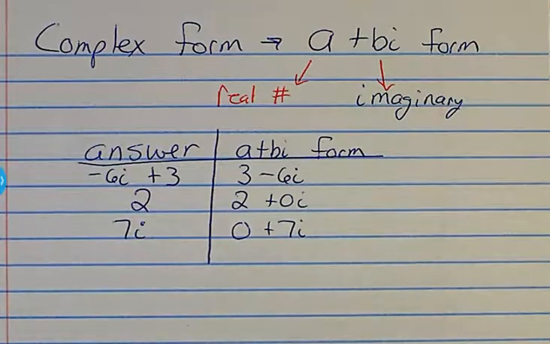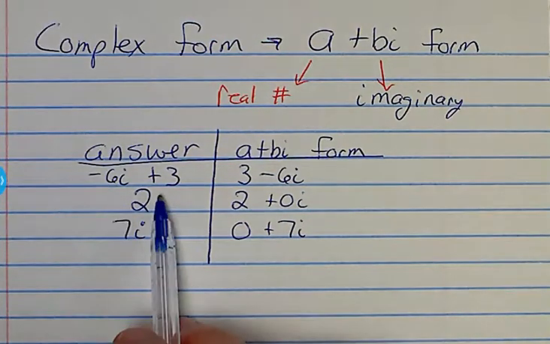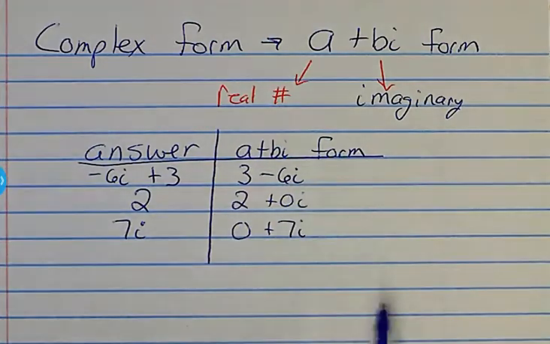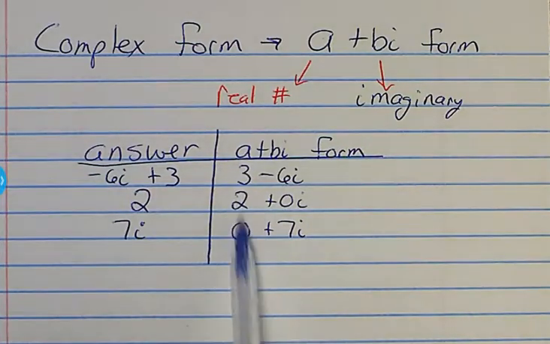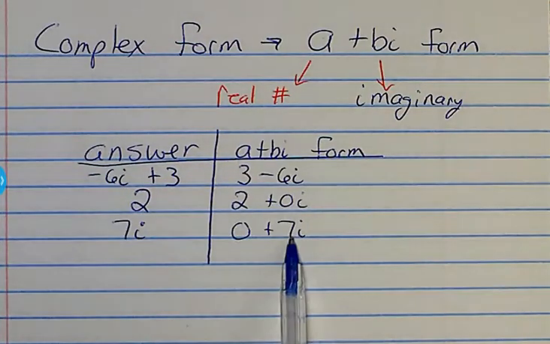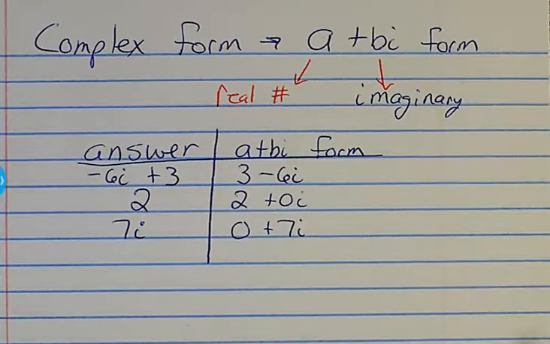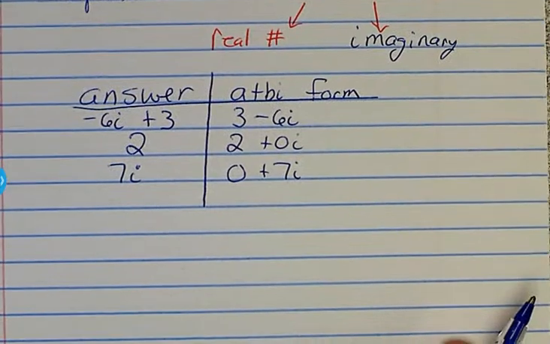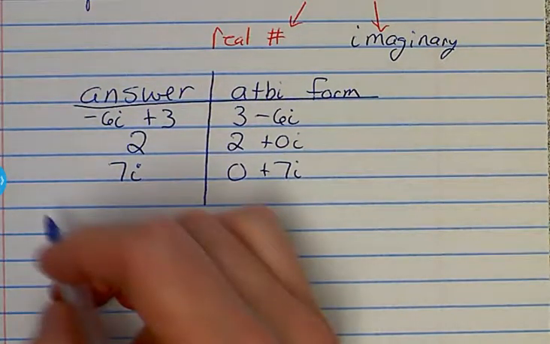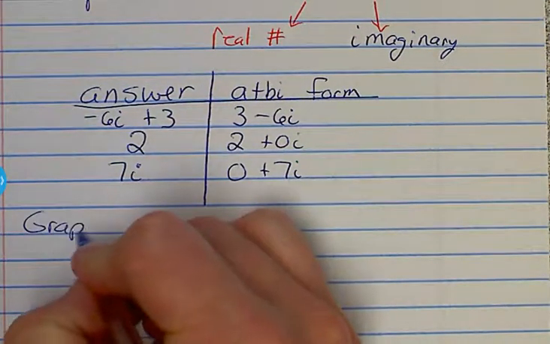Now, test-wise, if you tell me the answer is just 2 and you want to put 2, that's fine. You don't have to necessarily write it this way. But what they're saying is, if you understand A plus BI form, making sure you put the real number part first and the I term second, they're going to have you do a couple of things with this. And the first thing they're going to ask you to do is graph a complex number.